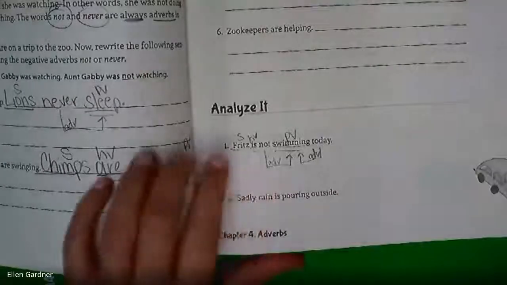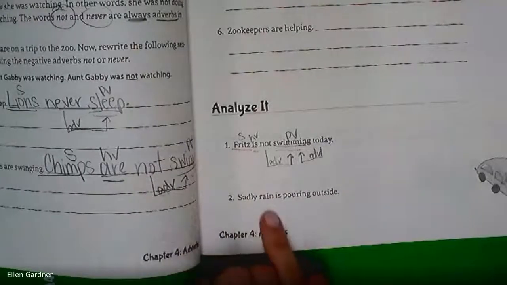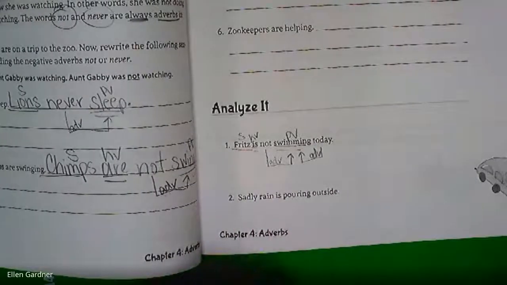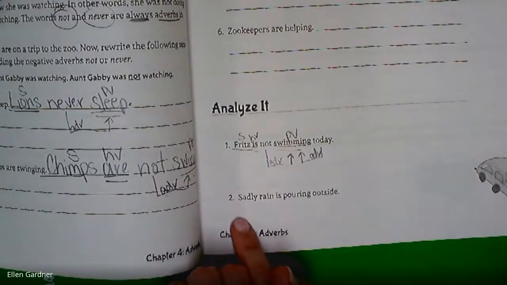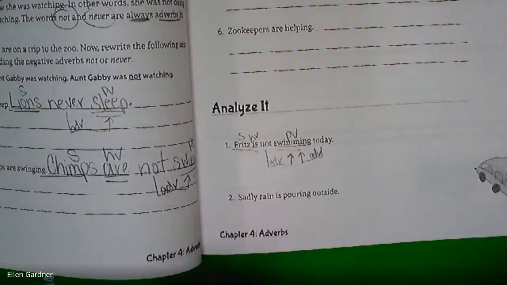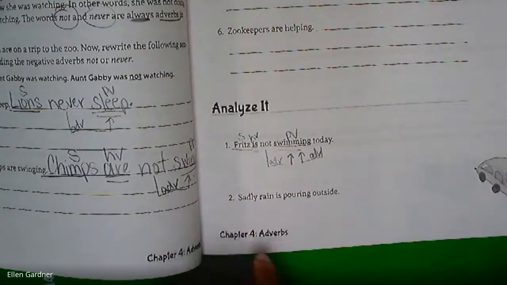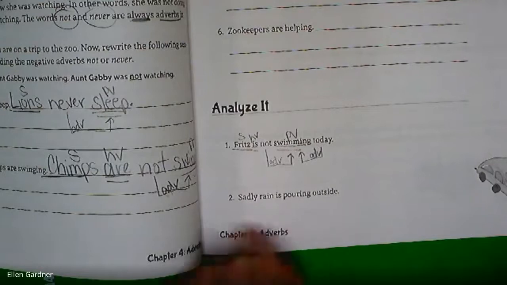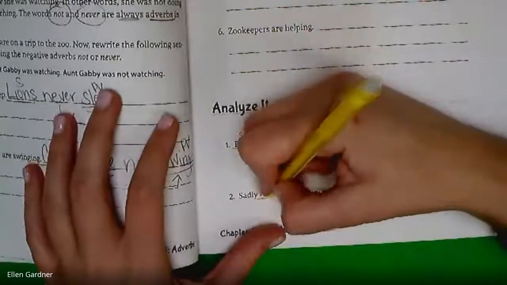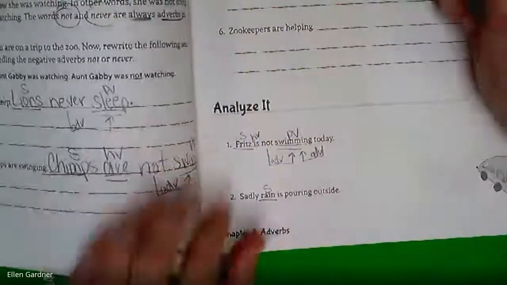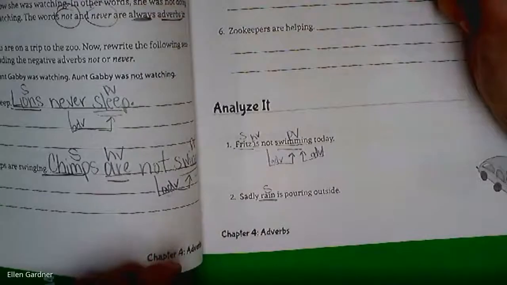Okay, but we're still looking for the subject first. Sadly, rain is pouring outside. You have a mental picture of what's happening here? Okay. Now, this is a sentence because it is a group of words that expresses a complete thought. It is a declarative sentence because it makes a statement. This sentence is about rain. So rain is the subject because it is what the sentence is about.